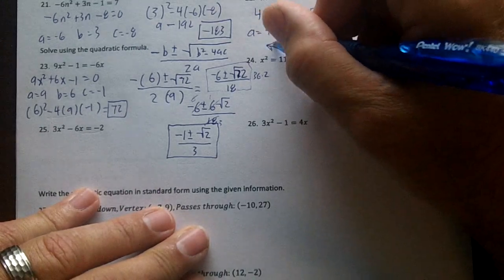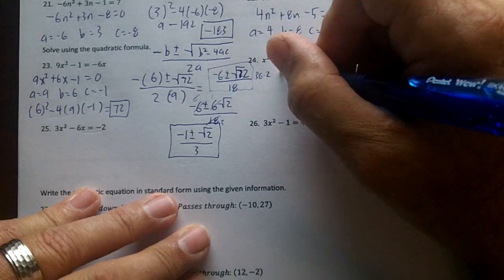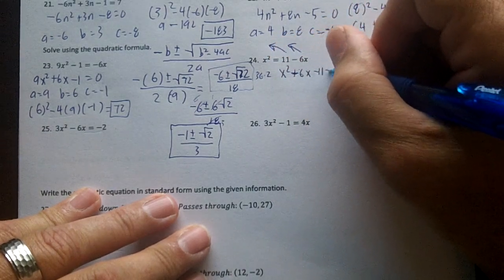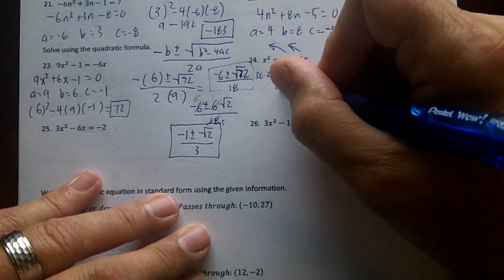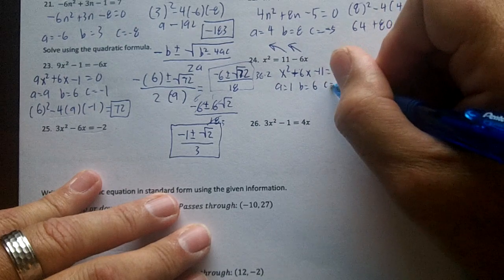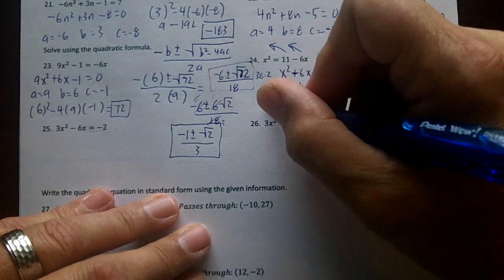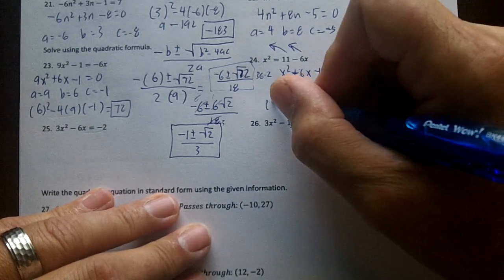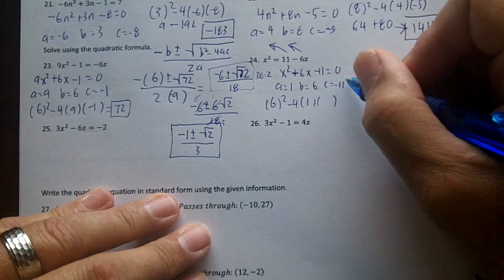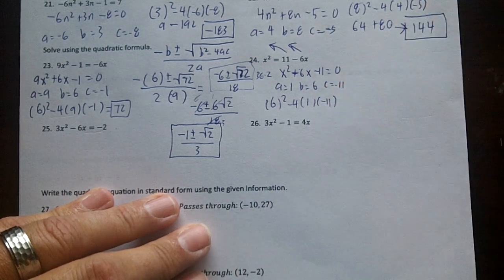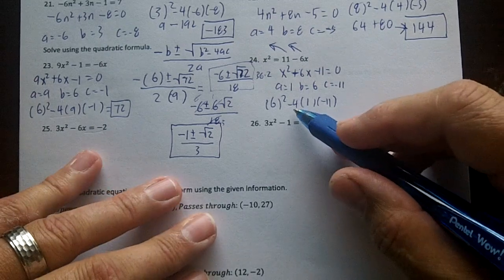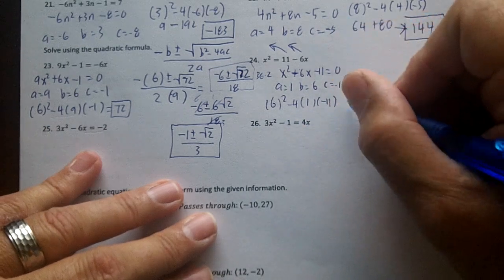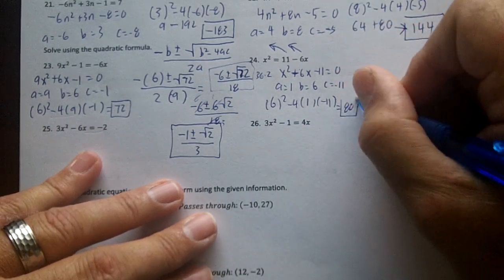Okay, right here, let's move over the 11 and let's move over the 6. So we're going to have x squared minus or plus 6x minus 11 equals 0. So my a equals 1, my b equals 6, my c is equal to negative 11. I'm going to plug it into the discriminant, b squared minus 4ac. My b is 6, my a is 1, and my c is negative 11. Plug this as is into the calculator. You're going to get 36 plus 44. 36 plus 44 is 80. So this is my discriminant.